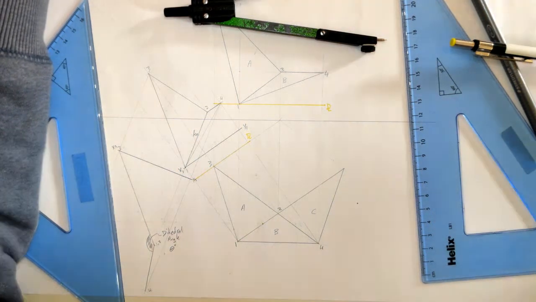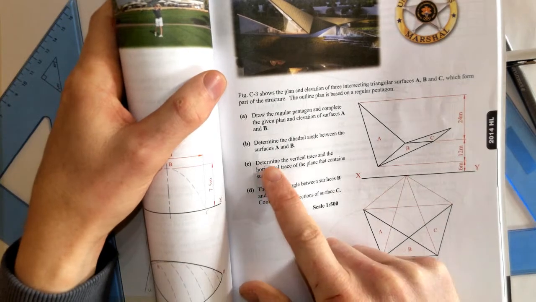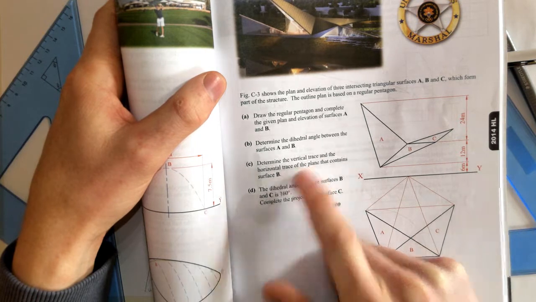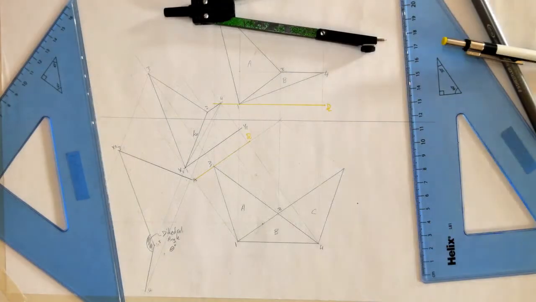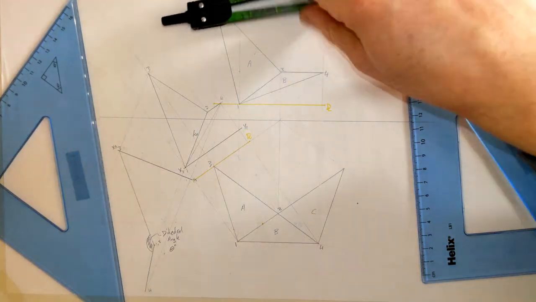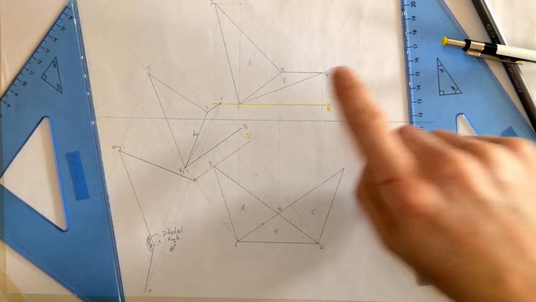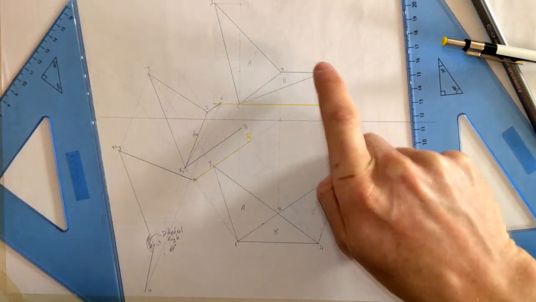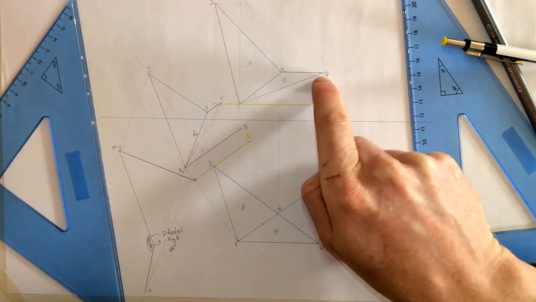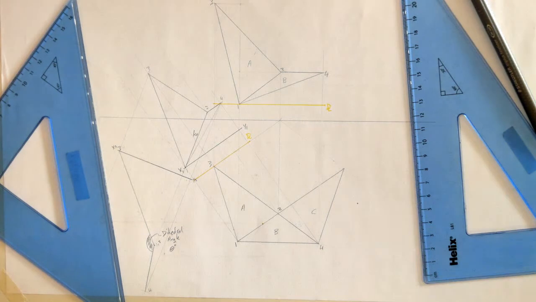Part C of the question: determine the vertical trace and the horizontal trace of the plane that contains the surface B. So this is back to our oblique plane topic now. What I will need to do, surface B, which I have called 1, 2, 4. I've labelled my 3 vertices of it.